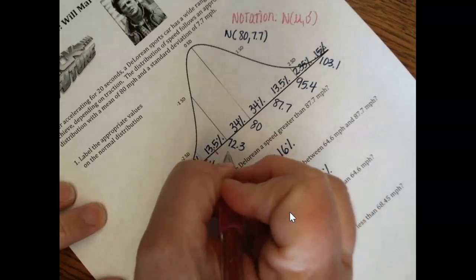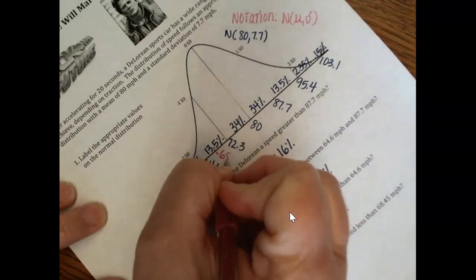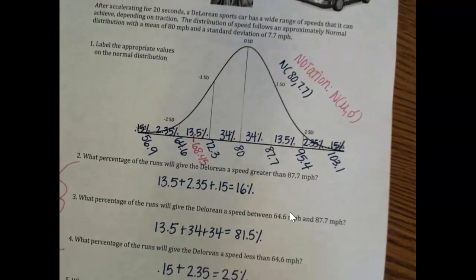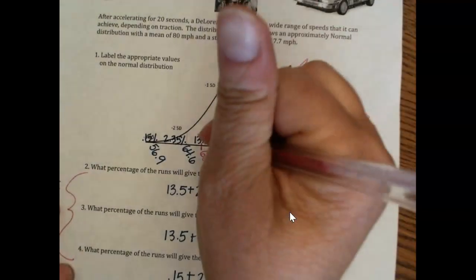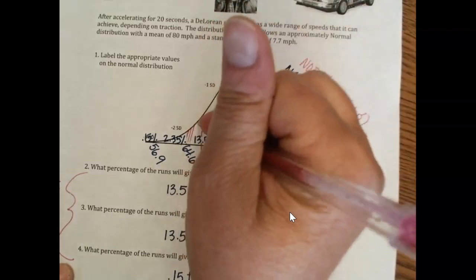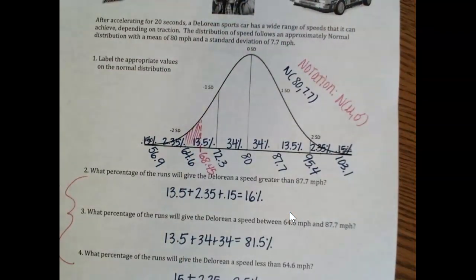So here is our 68.45. And so if I go up, it was the exact halfway middle. I'm talking about kind of this area. What is that percentage of the area?